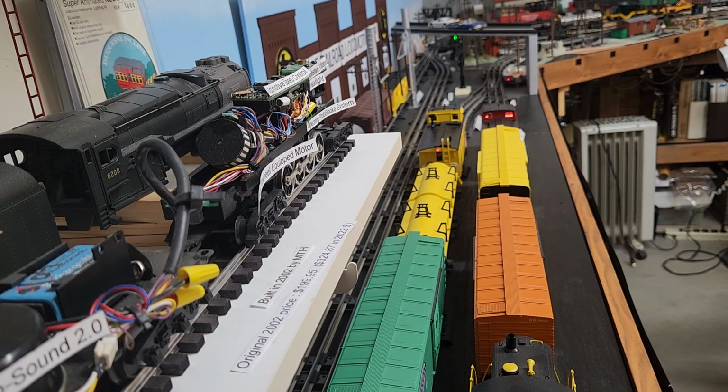So now the last train, pulled by engine 1207, is about ready to pull into McKees Rocks Yards.